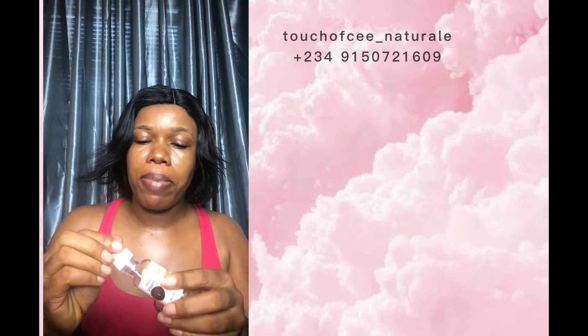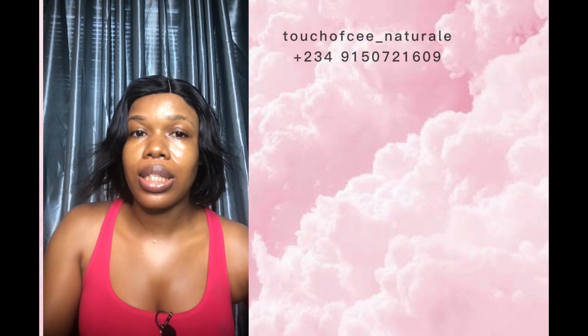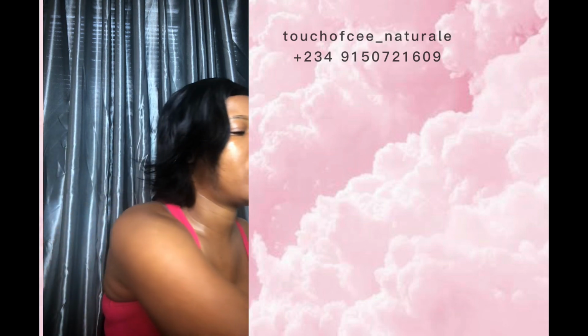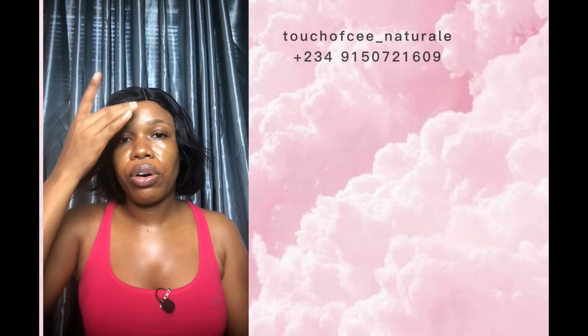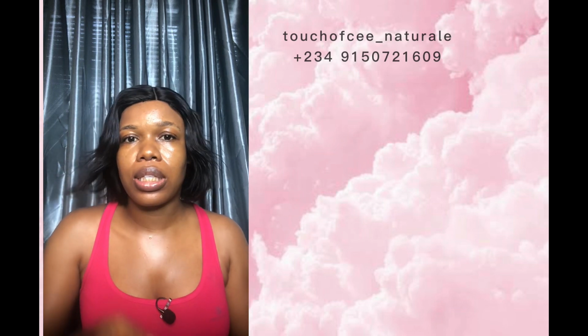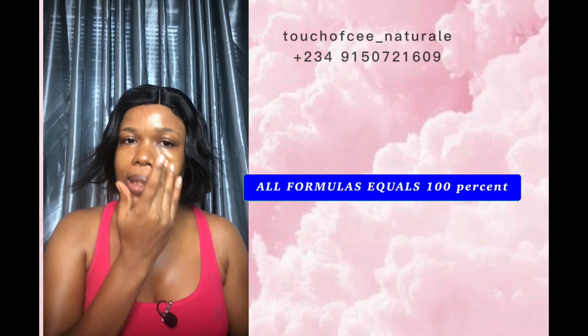So I know that my batch size for my vitamin C serum is 300 grams. So I know that what I'm looking for is a 300 grams batch size. So now we are coming back to percentages.